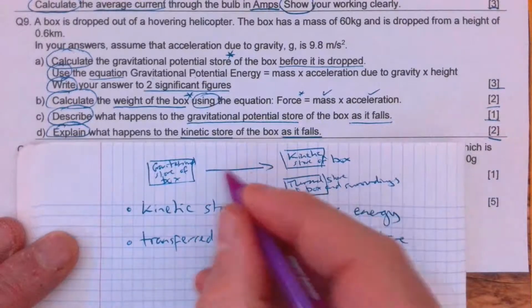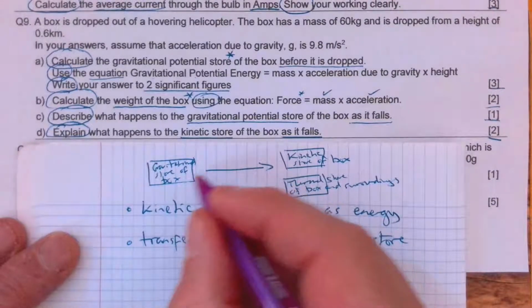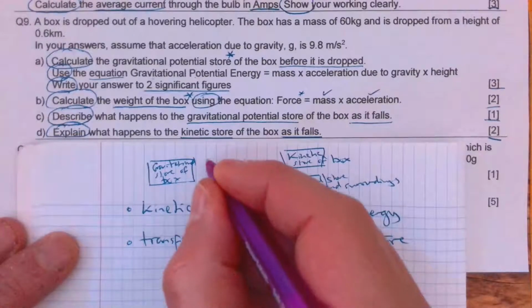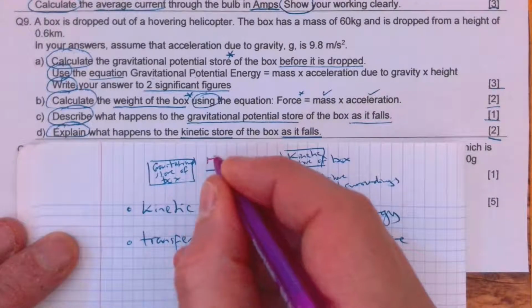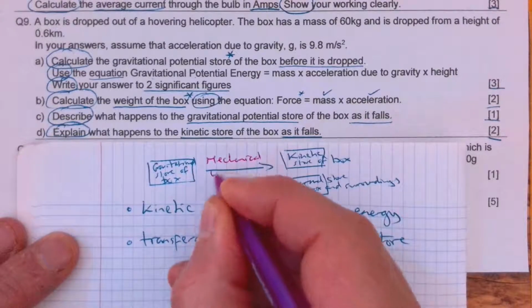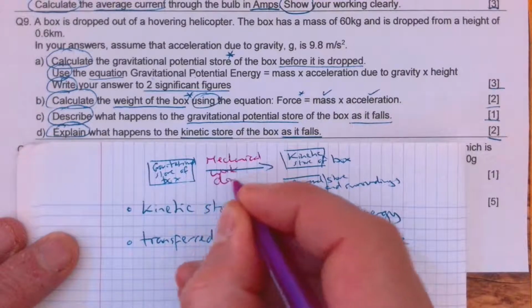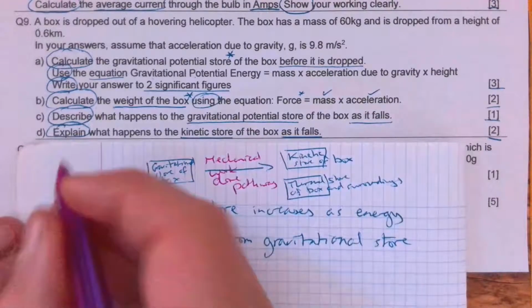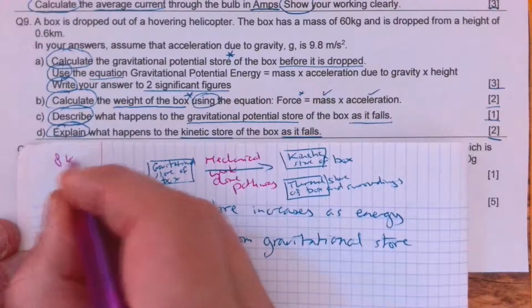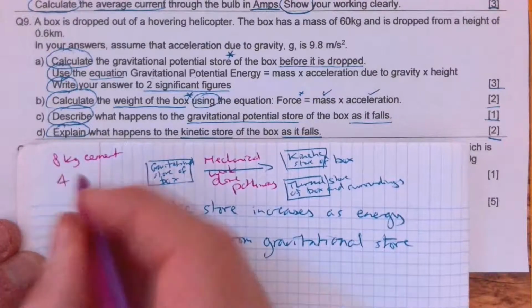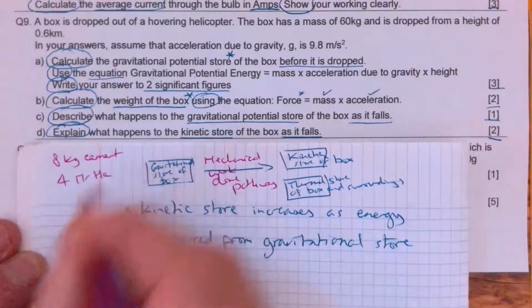The thing it travels along is a pathway, and in this case it's a force, which is weight, moving. So this will be the mechanical work done pathway. Okay, remember, 8 kilograms cement, that's the stores, and the 4 pathways for Mr. He.